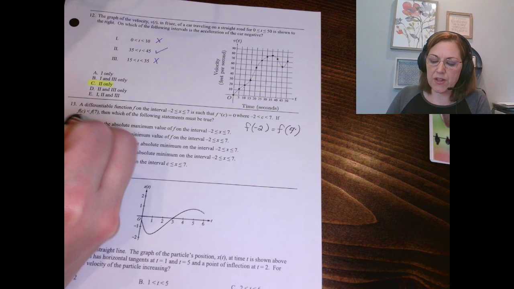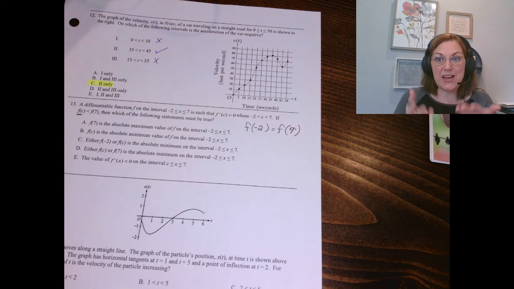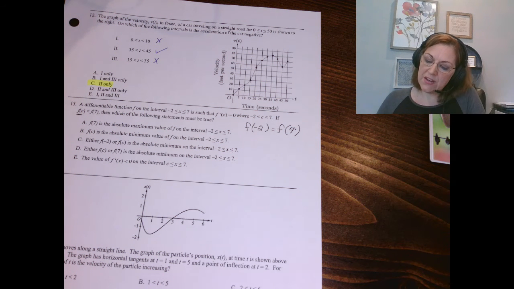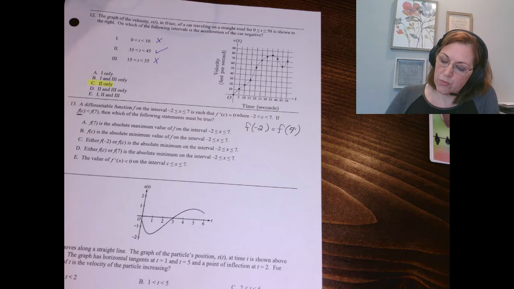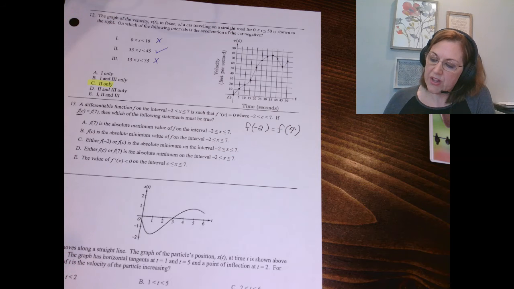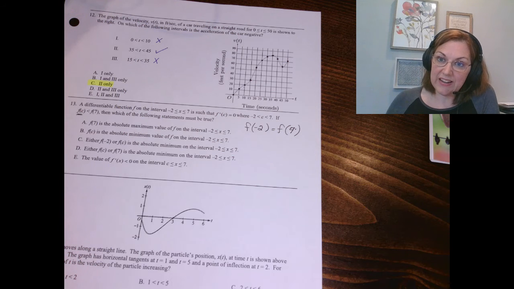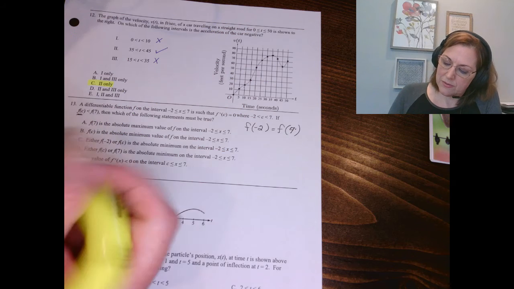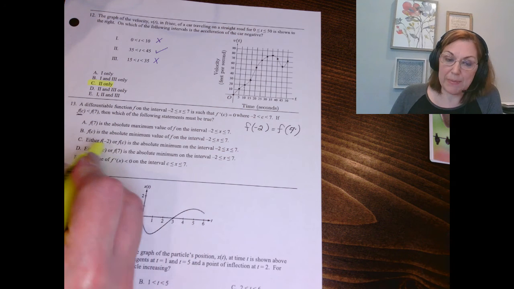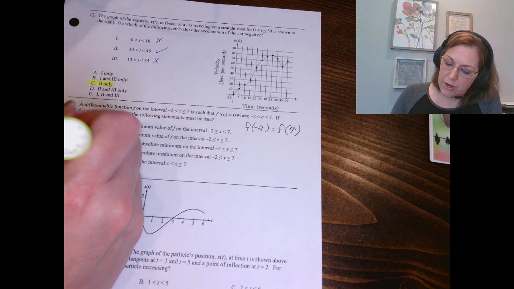So if we know that somewhere on this interval there's a y value that's less than that, then we know that must be the absolute minimum on that interval. So we know that either the absolute minimum happens at f of c or the absolute minimum happens at f of -2, the one we don't know.